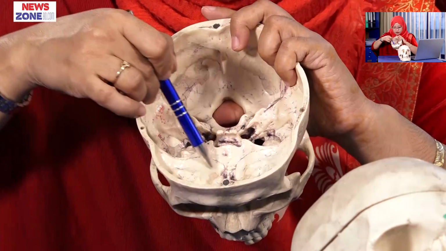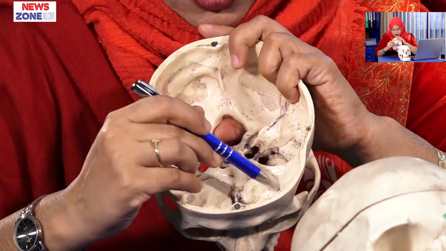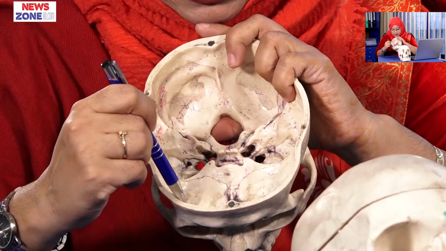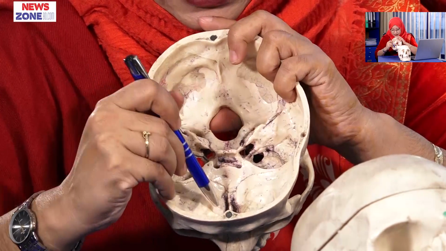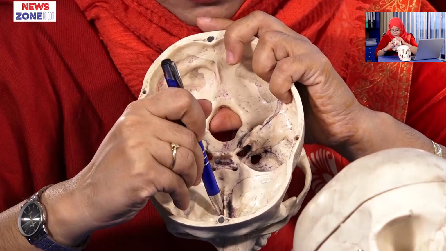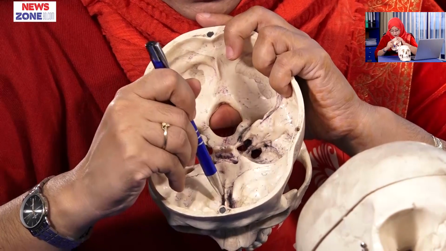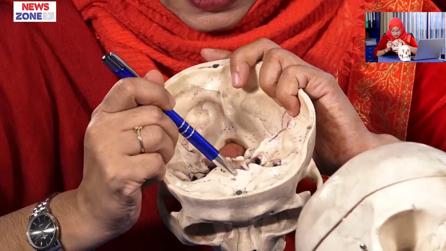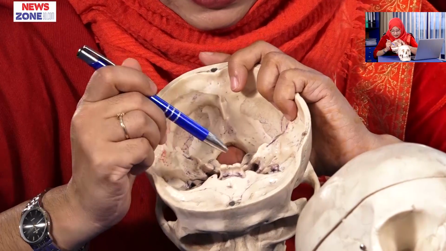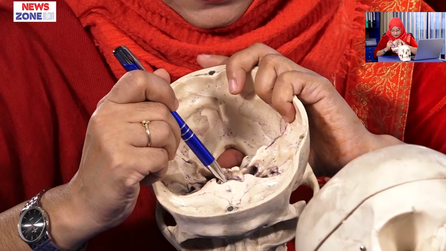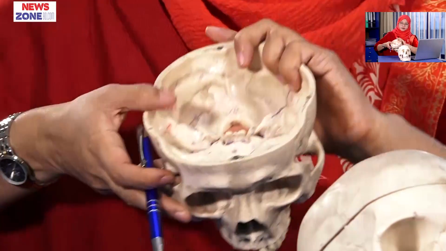The floor is formed by the orbital plate of the frontal bone laterally, and medially there are the crista galli, cribriform plate of the ethmoid bone, then the jugum sphenoidale and sulcus chiasmaticus of the sphenoid bone.